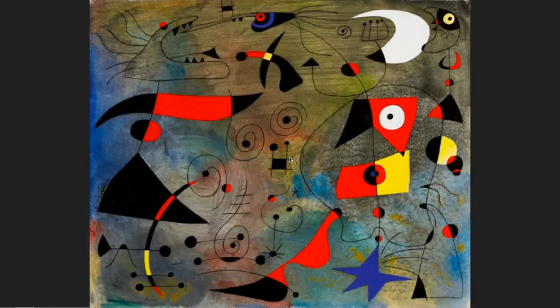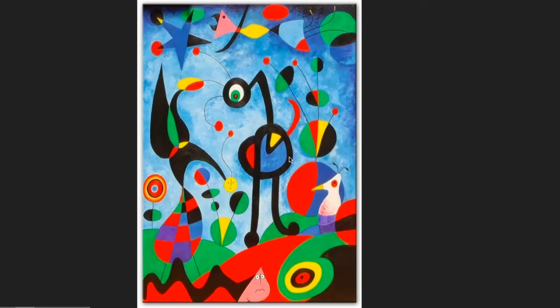So Joan Miró has his own style, which means that he uses the same elements in many of his pictures. This is why we recognize his work. All right, so now that we learned about Joan Miró, we're going to be starting a project that's going to take 2 weeks to finish.